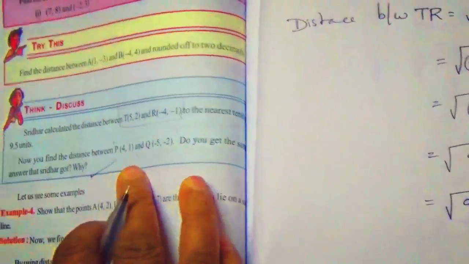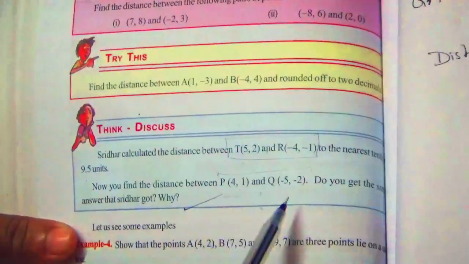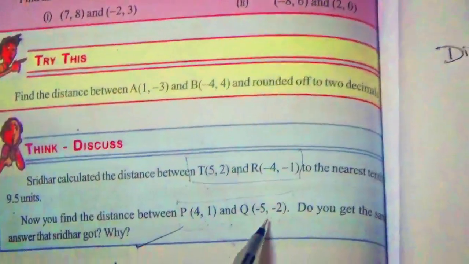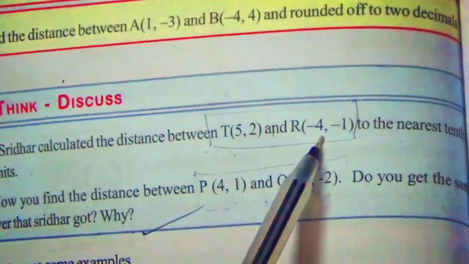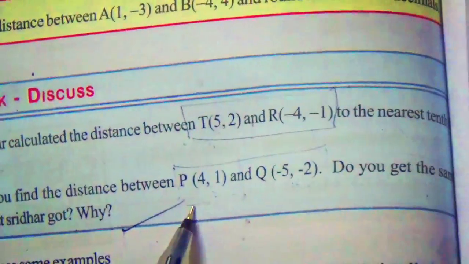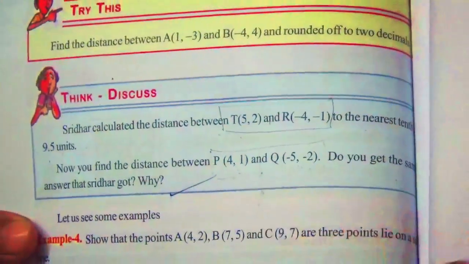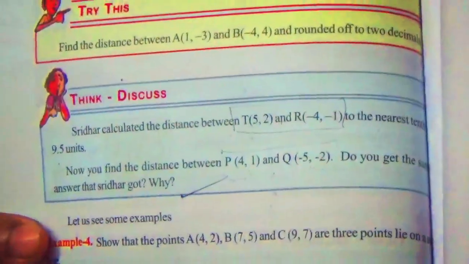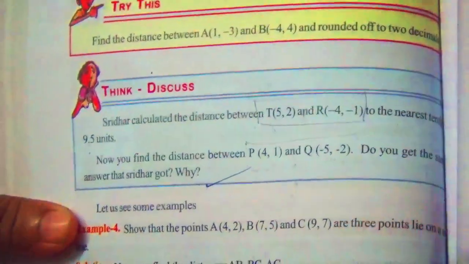Okay. Looking at this question, you check this point 5, 2. Here it was given as minus 5, minus 2. Here it is negative numbers, that is minus 4, minus 1. Here it is 4, 1, positive numbers. Let us check. So only the signs are different for these 2 points. You will get the same answer. Just let us check.